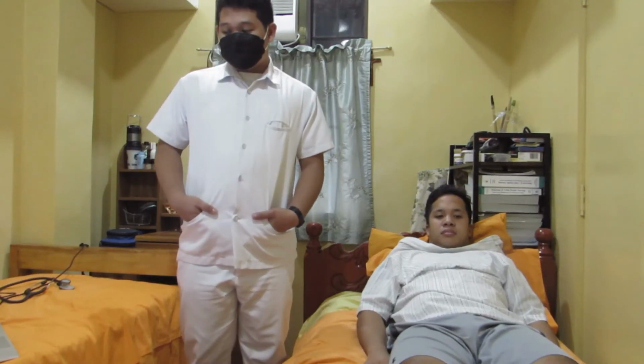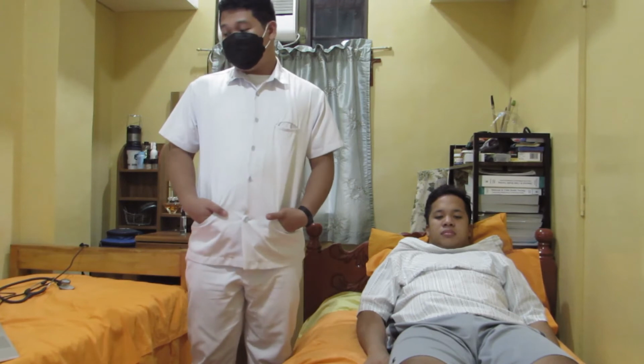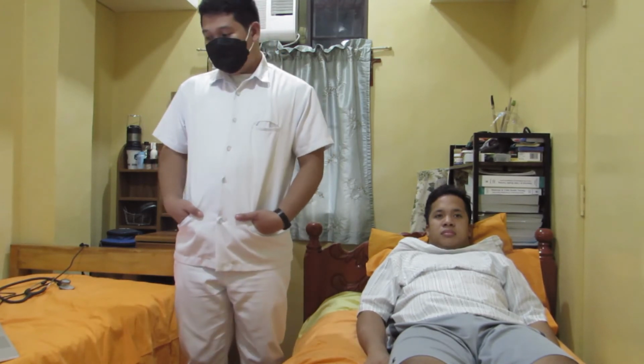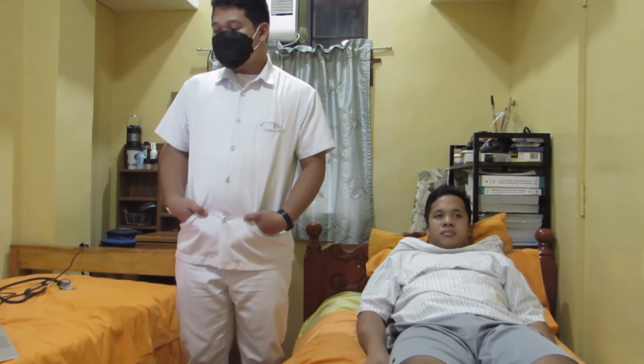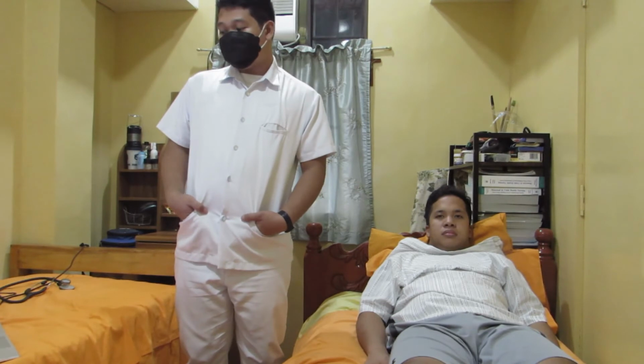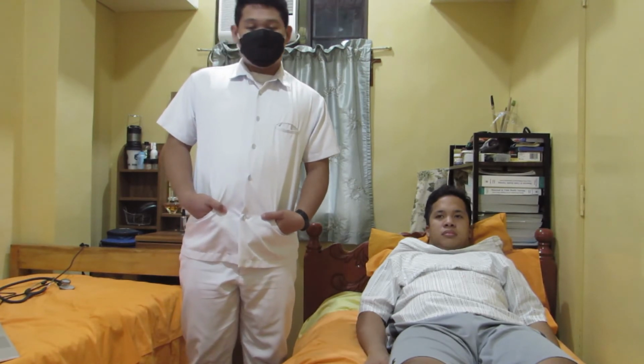After the postural drainage, percussion, and vibration, instruct the client to cough to remove the loosened secretions. First, tell the client to inhale deeply through the nose and exhale through the mouth with 3 short coughs.